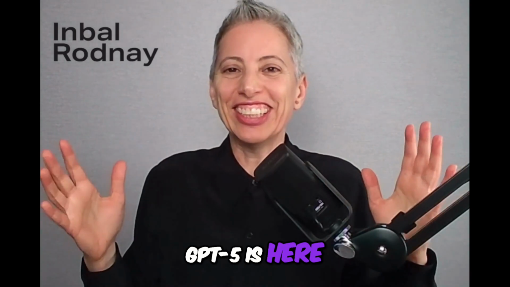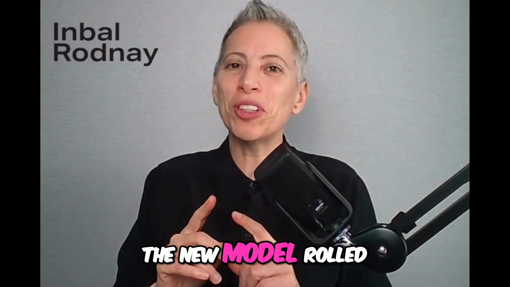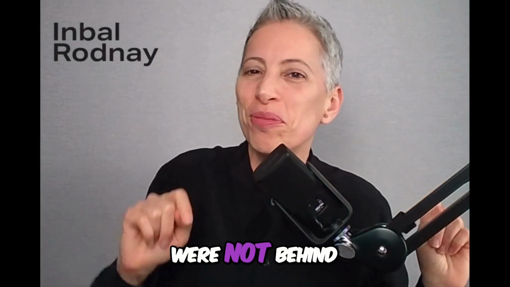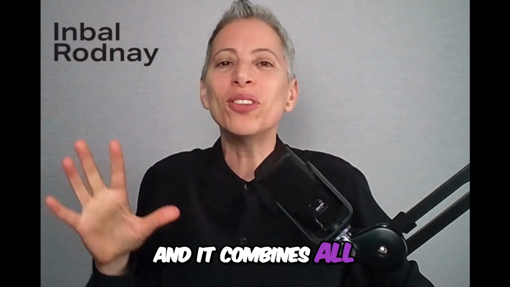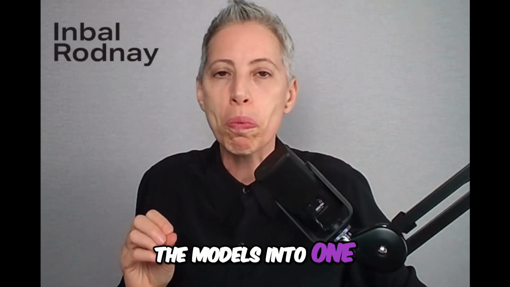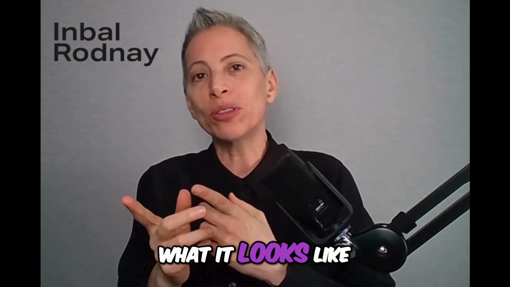GPT-5 is here, and for the first time ever, the new model rolled into ChatGPT and Microsoft Copilot at the same time, so Microsoft Copilot users were not behind. It's faster, it's smarter, and it combines all the models into one. Stick around and I'll show you what it looks like in both ChatGPT and Microsoft Copilot.